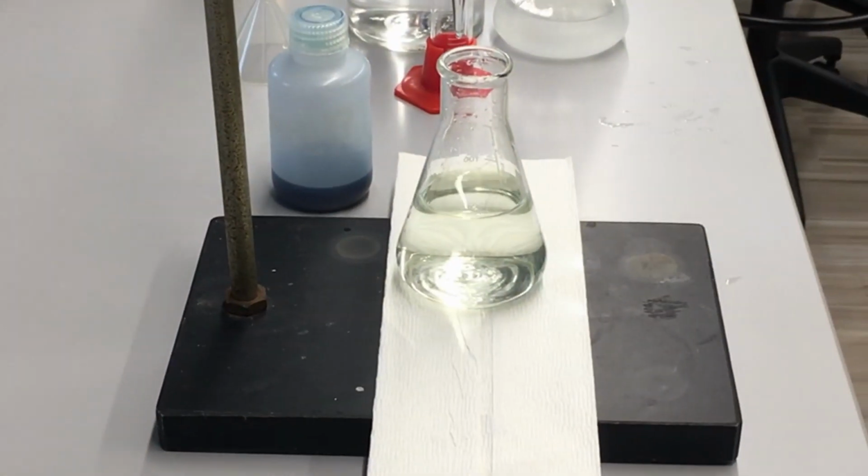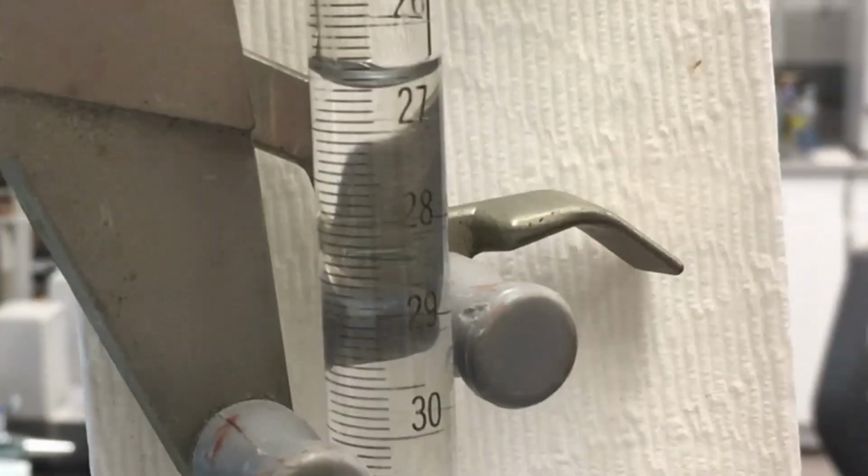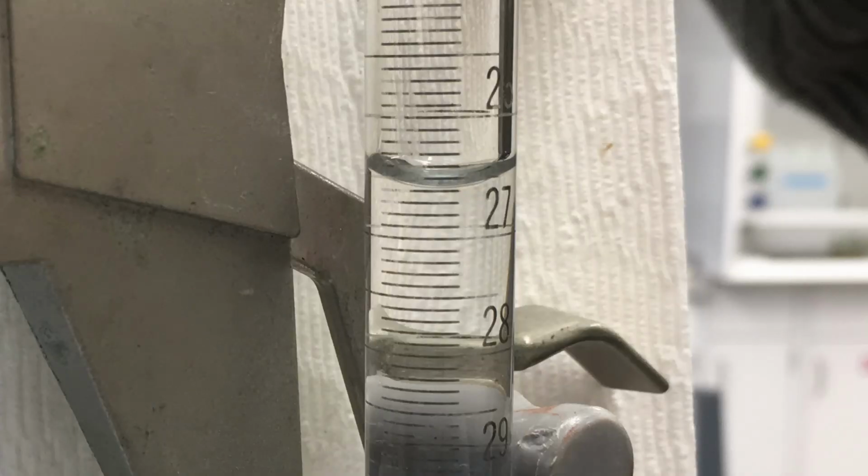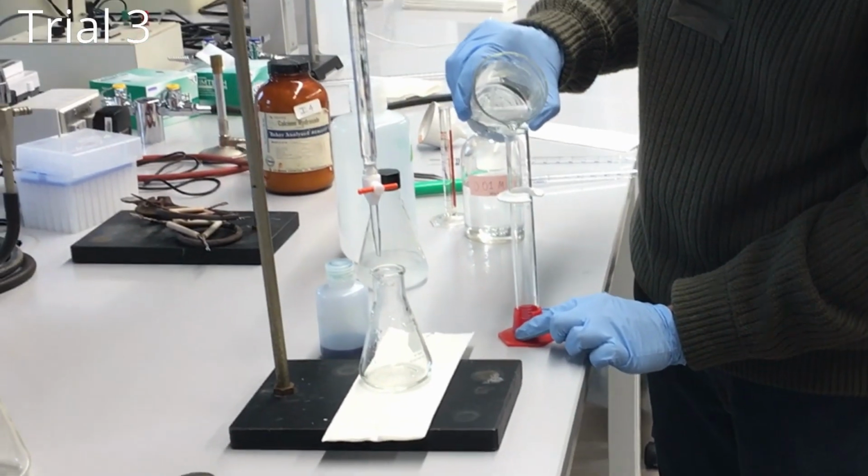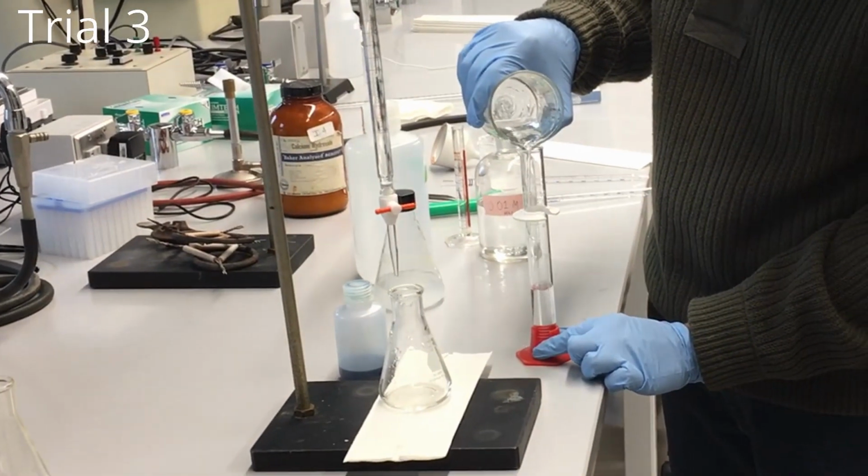All right, there we go. We've hit the equivalence point. You can tell because it changed color. We can go ahead and record our final volume there. And we'll do it one more time to get 3 total trials.